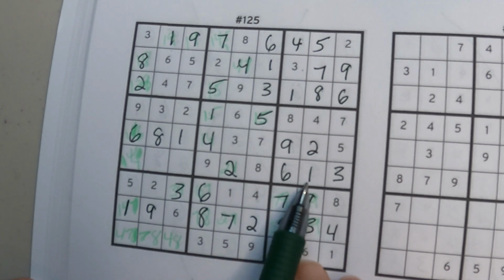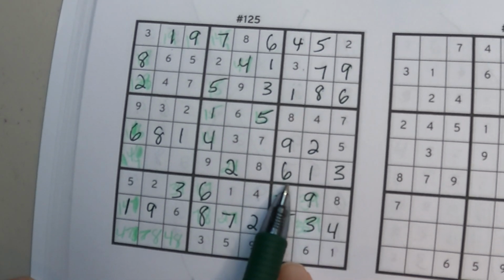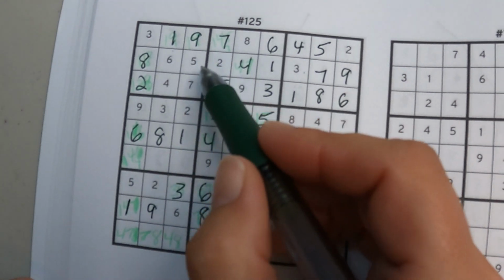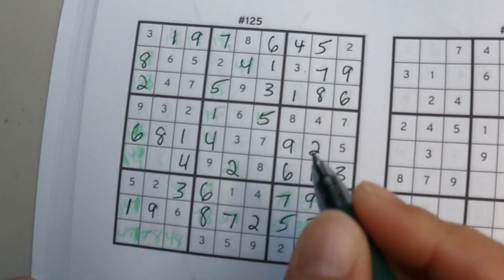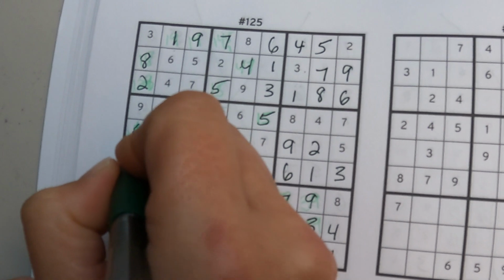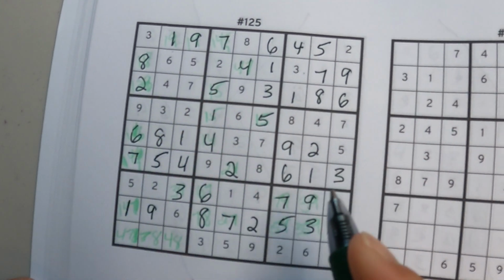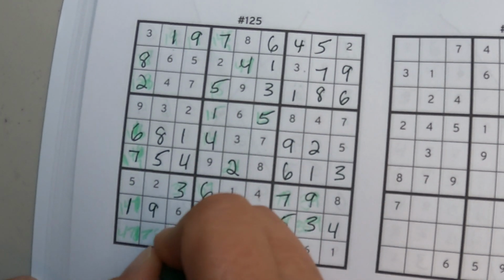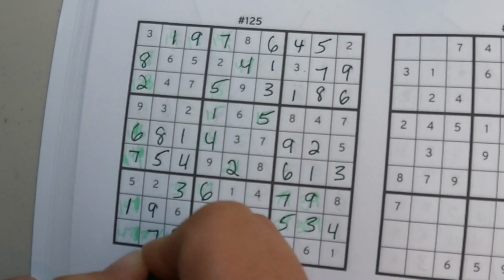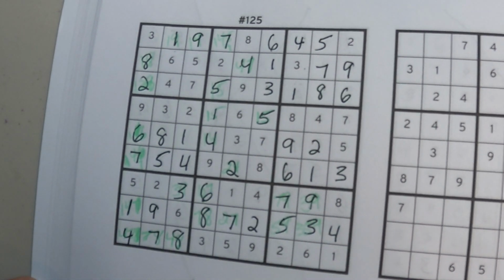For this row then, we've got 1, 2, 3. We're missing 4, 5, and 7. We've got a 5 and 7 here, so this is 4. That 4 would make this our 7, 5. And this 4 comes down here, makes this our 8. So then this is our 7 and our 4.